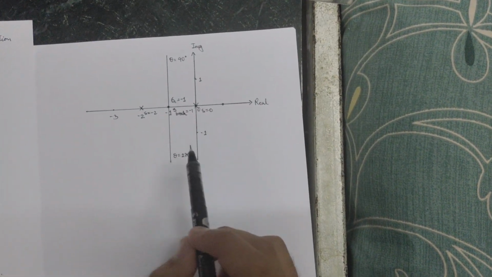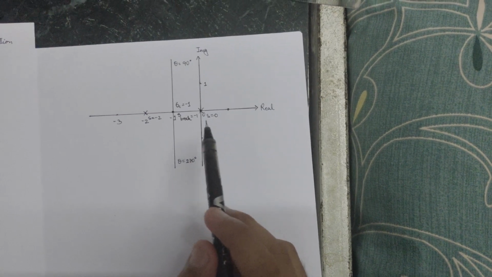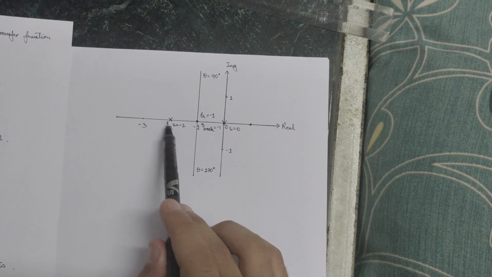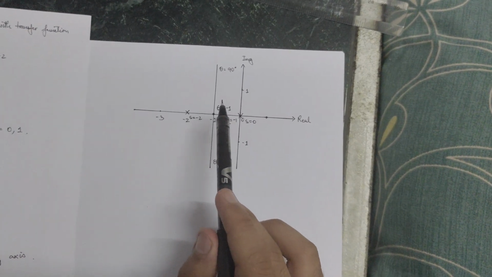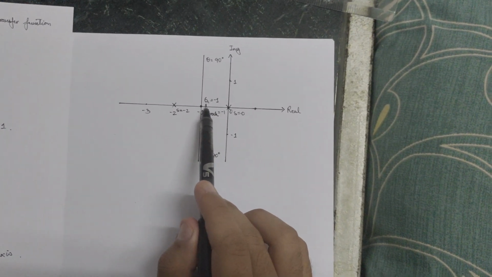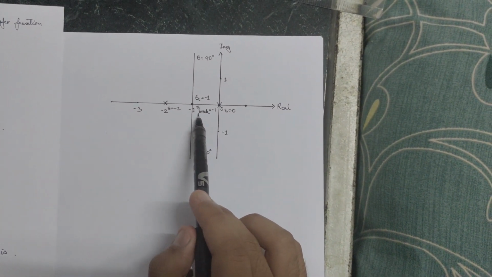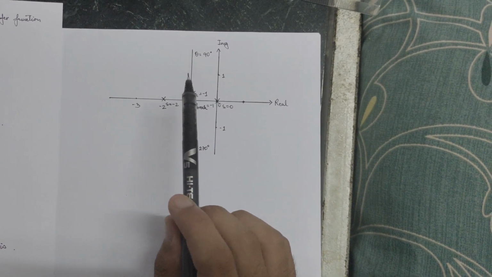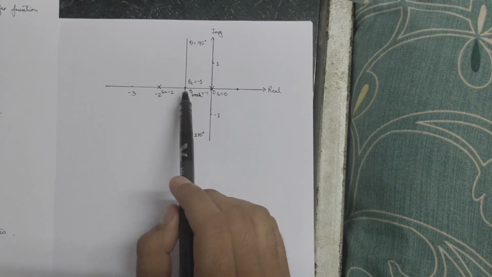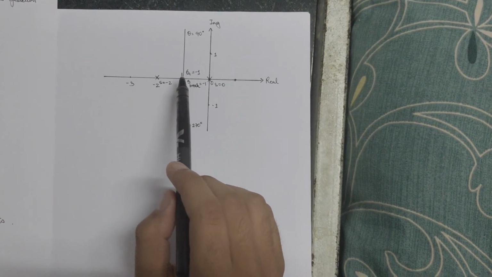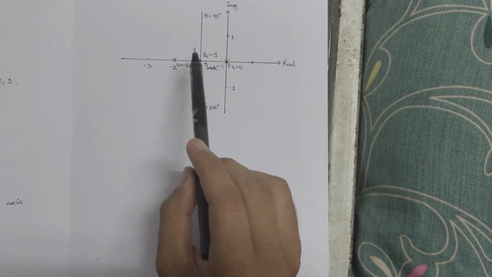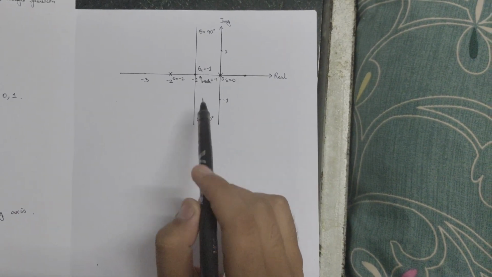I have already plotted the graph, but I'll go along with you. From the poles we know that s is 0 and s is minus 2. For the centroid of asymptotes, we know that it is at minus 1, and the breakaway point is also at minus 1. When we calculated the angle of asymptotes, it was 90 degrees and 270. So from the centroid of asymptotes, we extend a line up towards 90 degrees and down towards 270 degrees.